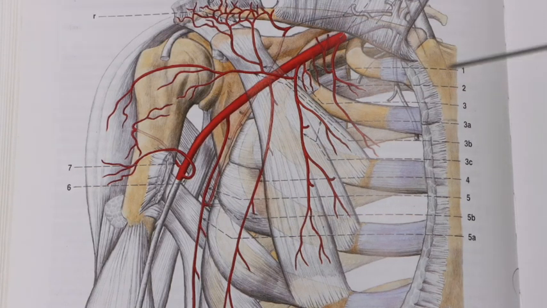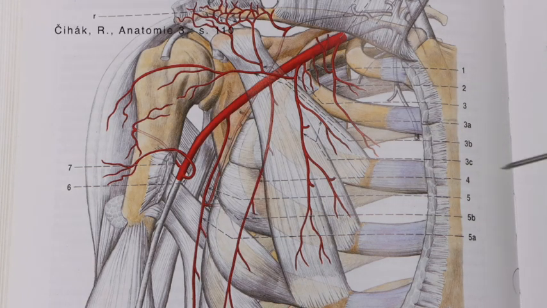Concerning the blood supply of the thoracic wall, in addition to the thoracic aorta and some branches of the subclavian artery, the axillary artery is also supplying some part of the thoracic wall.